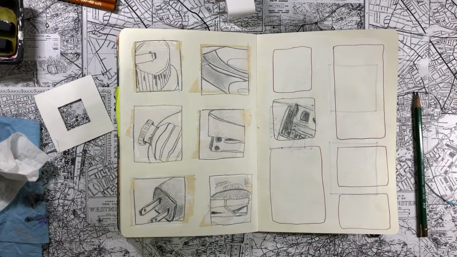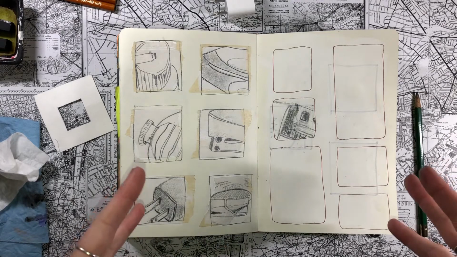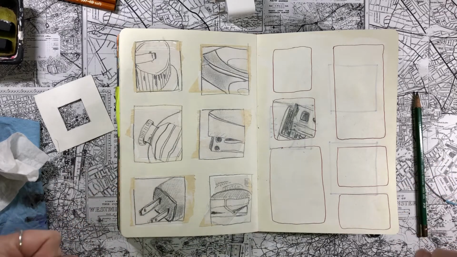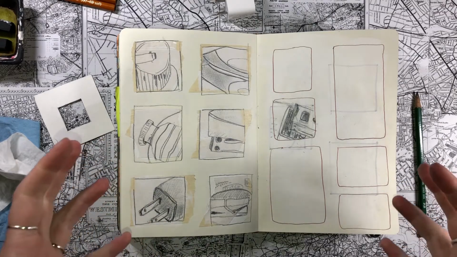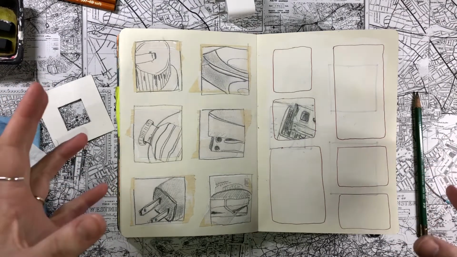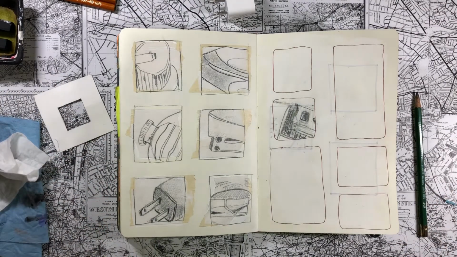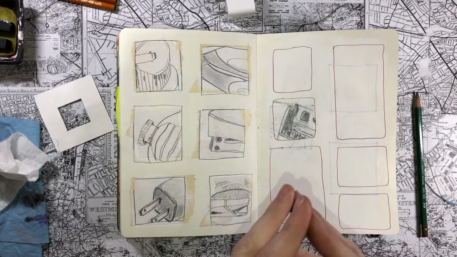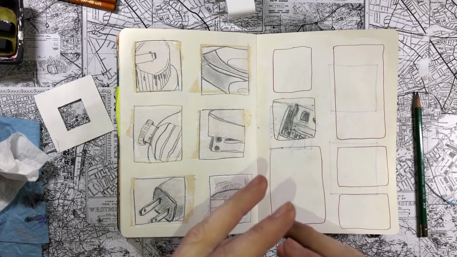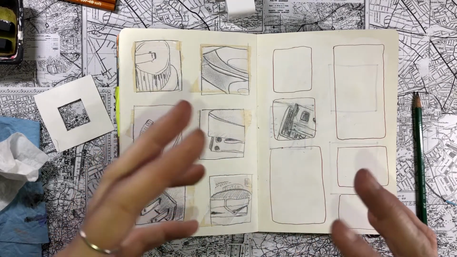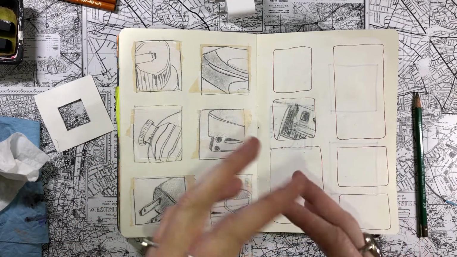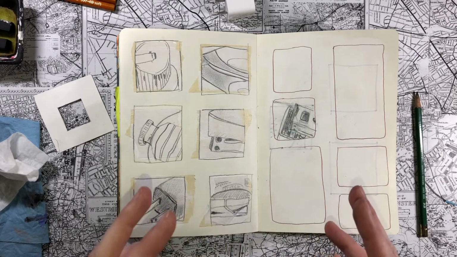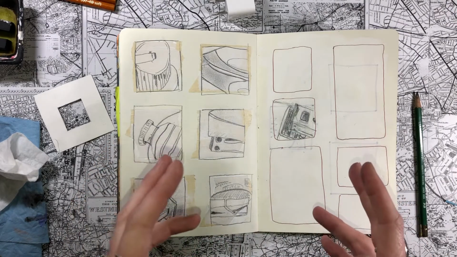Today's lesson is going to be a still life using a viewfinder. So still life is just something that sits still on a table or a surface, and that the artist then looks at, observes, analyzes, and really notices all of the shapes and the lines and the shadows and all of those things, and then attempts to draw all or a part of it.